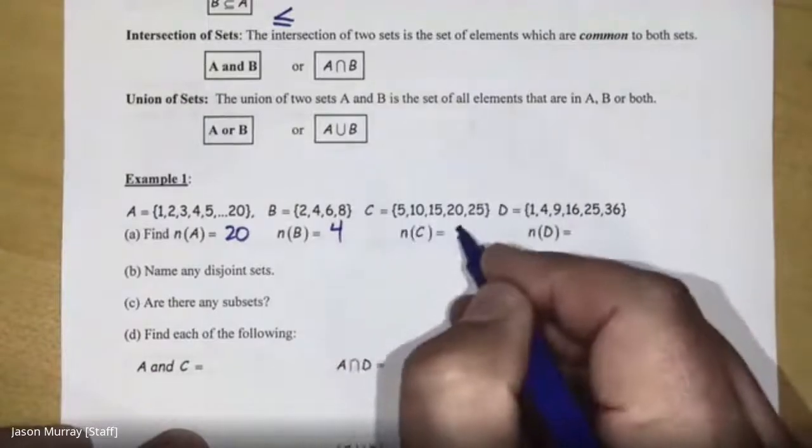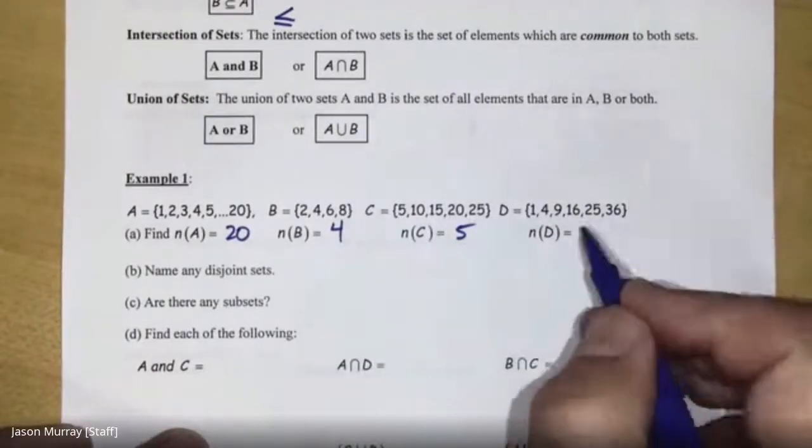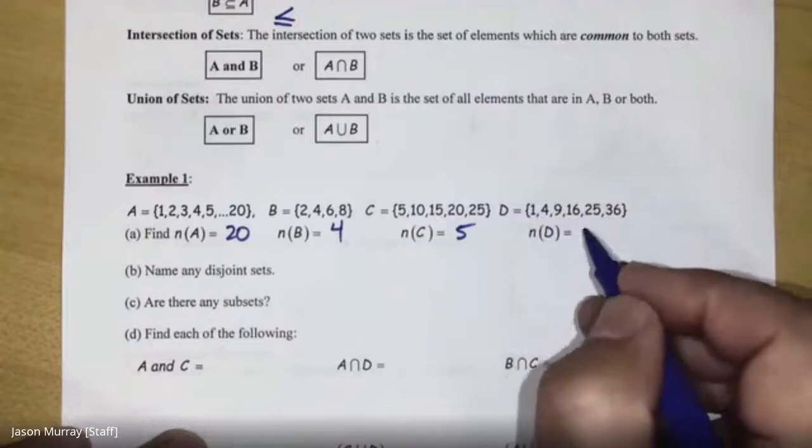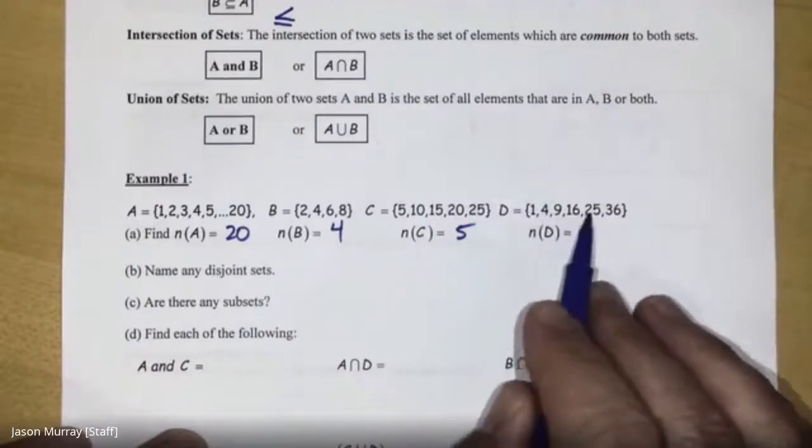What is N(B) equal to? Jerry? Would it be 4? Yep. There's 4 things there. And now that you got the idea, N(C) is 5. There's 5 elements in that list. And N(D) is 6, I believe. 1, 2, 3, 4, 5, 6. Yeah.